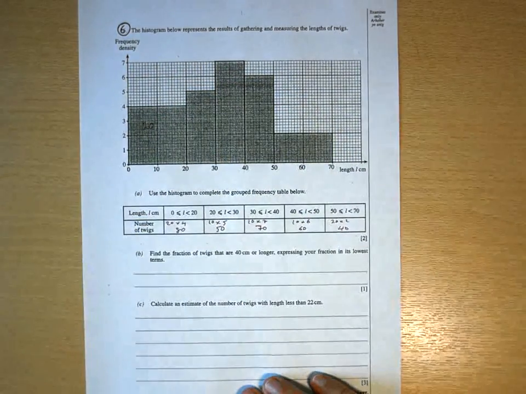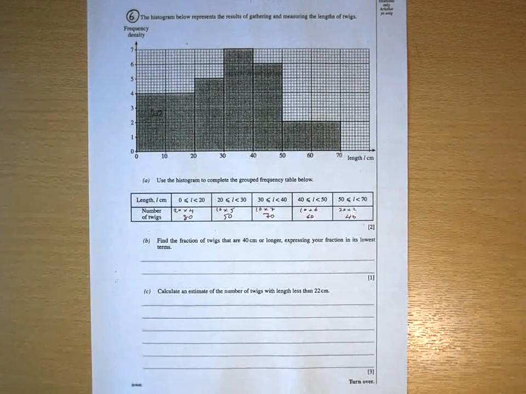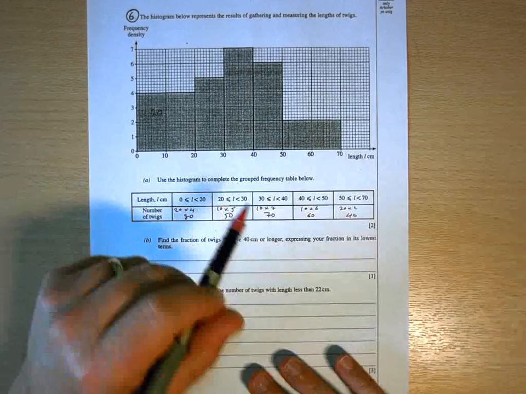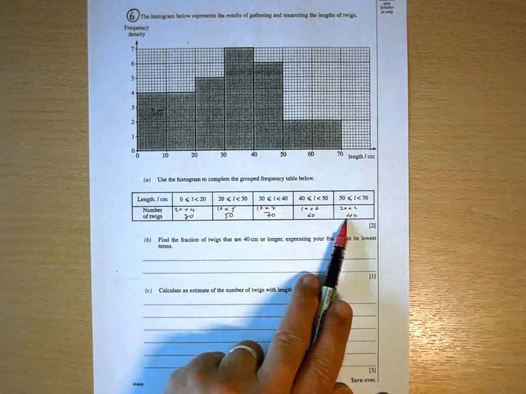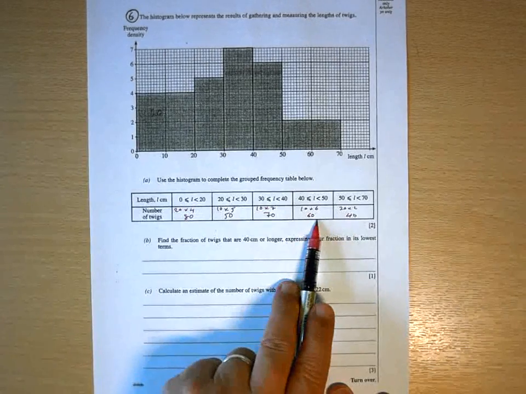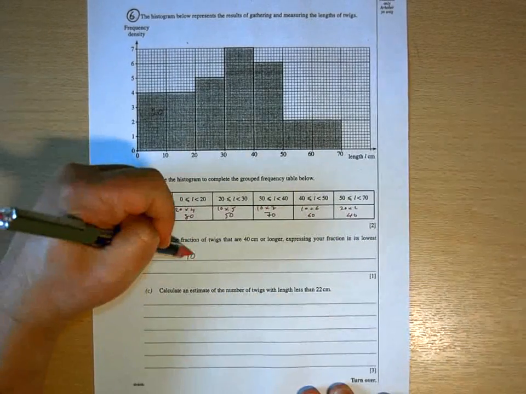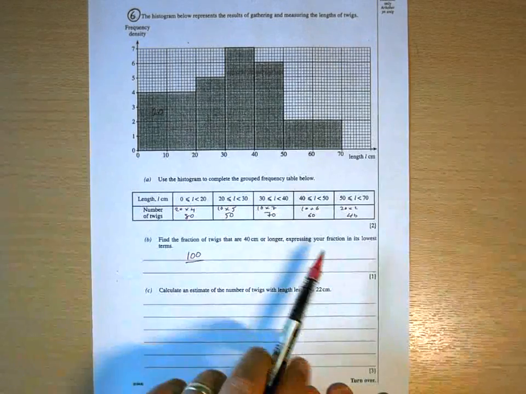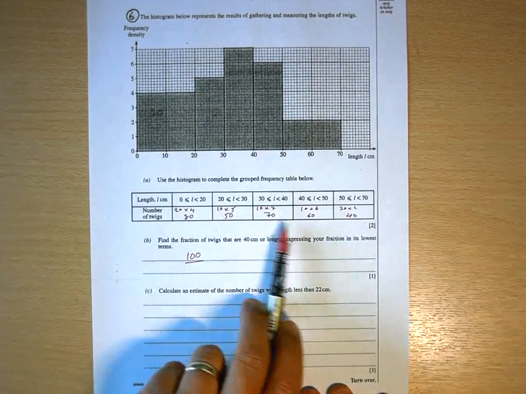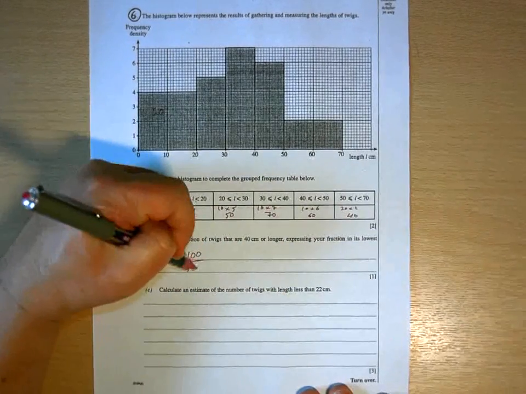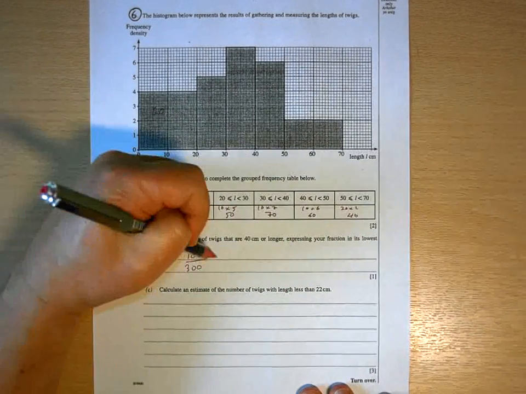Find the fraction of twigs that are 40 centimeters or longer, expressing your fraction in its lowest terms. So 40 centimeters or longer is going to be those two, which is 100 out of how many twigs there are altogether. So that's 80, 130, 200, 300. So it's 100 out of 300, which is 1/3.